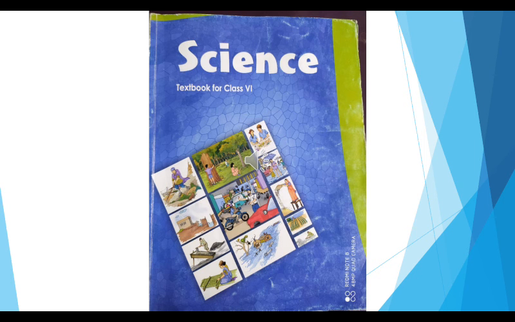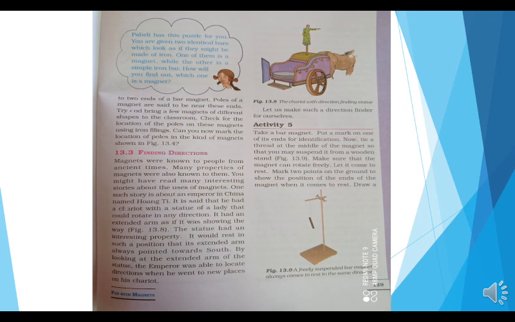So all of you take out your science book and open page number 129. Finding directions, 13.3. Let's start. 13.3 Finding directions. As we all know, magnets help us to find directions. Now let's see how.